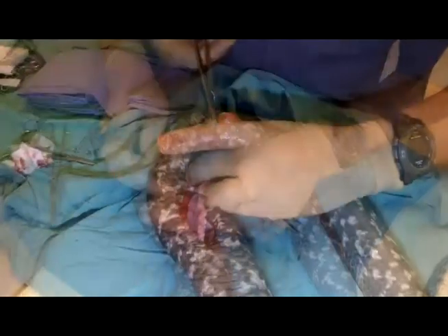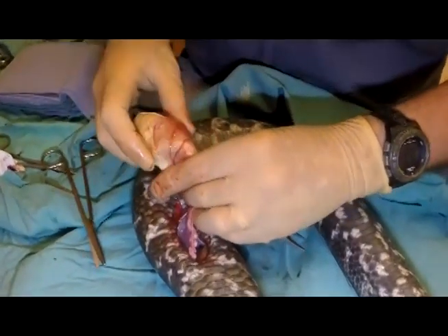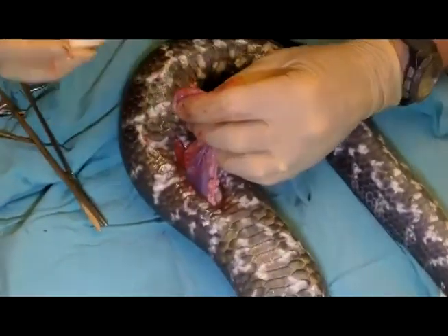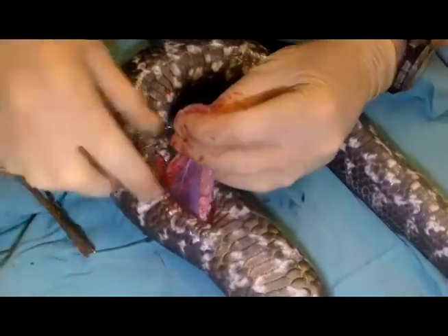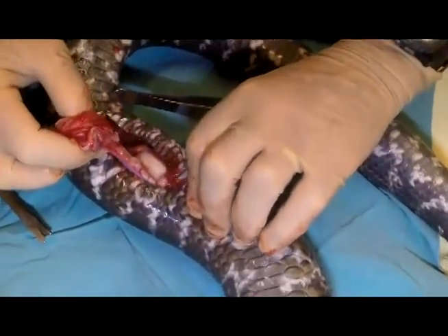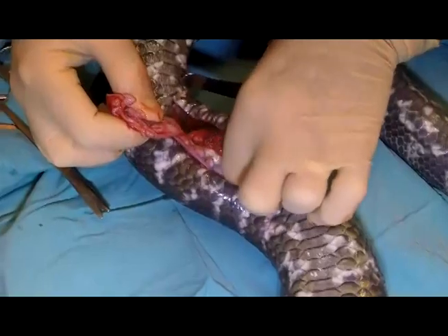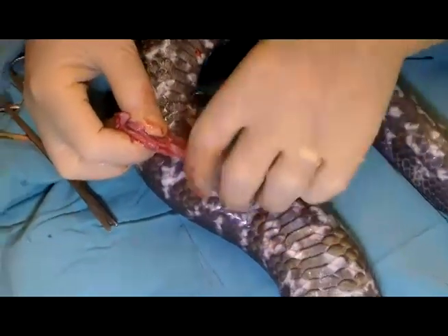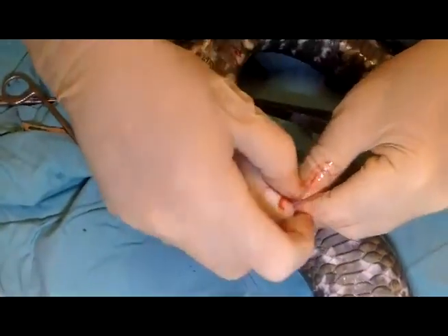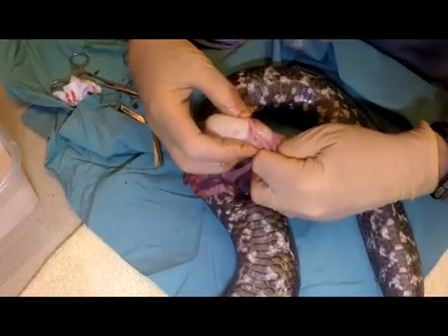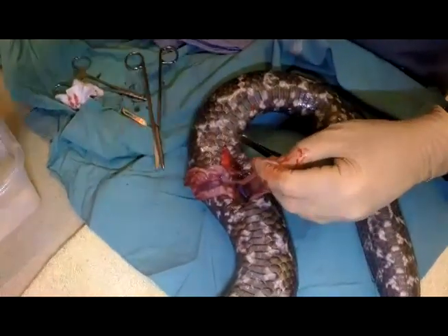You can see here that the removal of the shell membrane then allows the egg to pop out, and this would then go off to the incubator. This was repeated numerous times by bringing the eggs and applying pressure from further up the body to essentially milk them down so that we could then remove the cranial eggs, or the eggs that were located towards the front of the body, out through this incision.